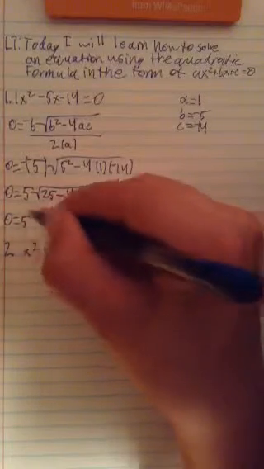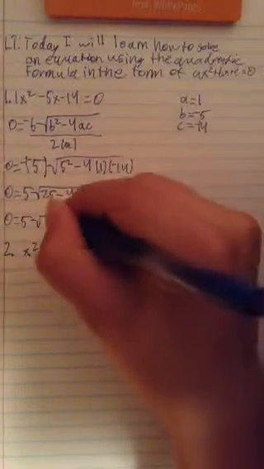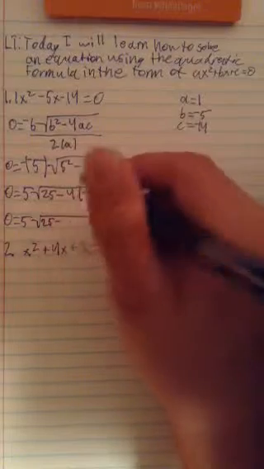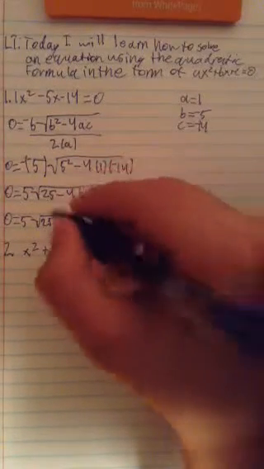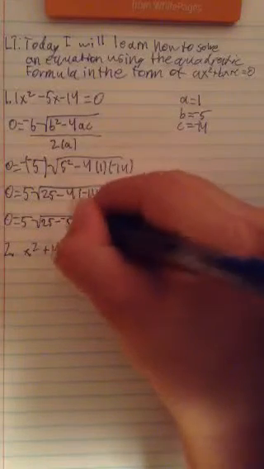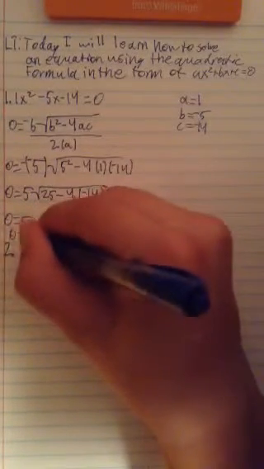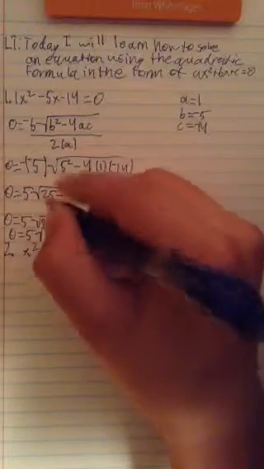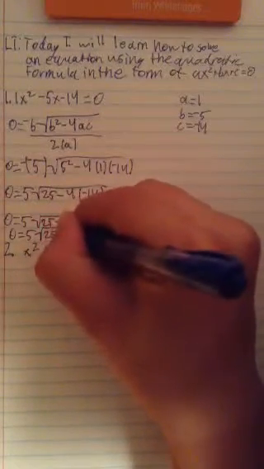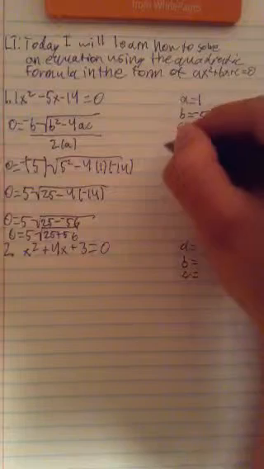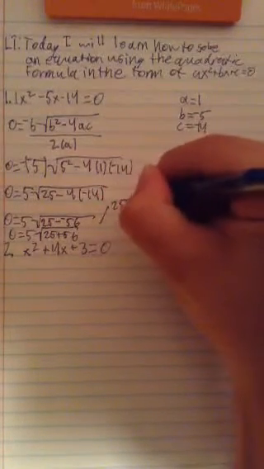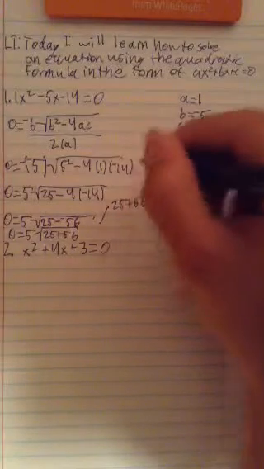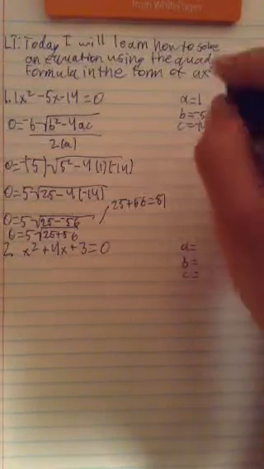You can simplify this further to 0 equals 5 square root 25 minus 4 times negative 14, which is negative 56. So minus negative 56, which is the same as positive 56, so it's square root 25 plus 56. And 25 plus 56 equals 81.